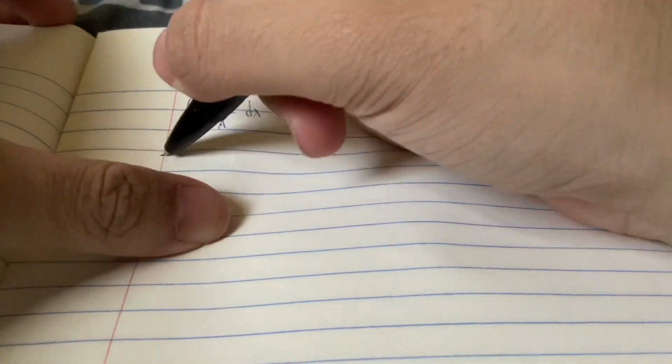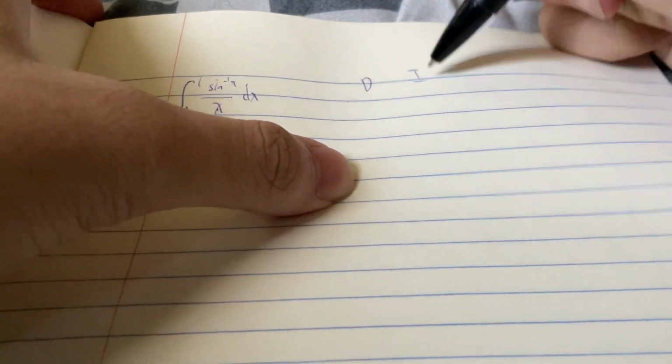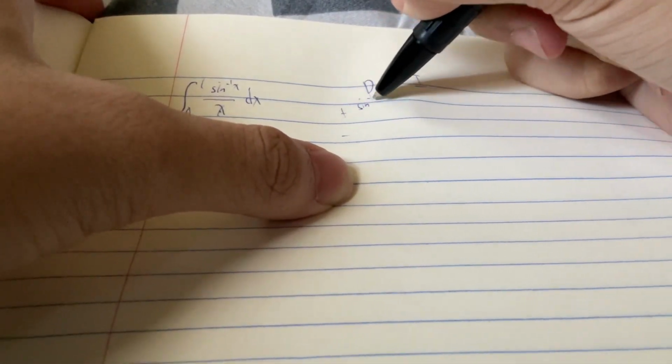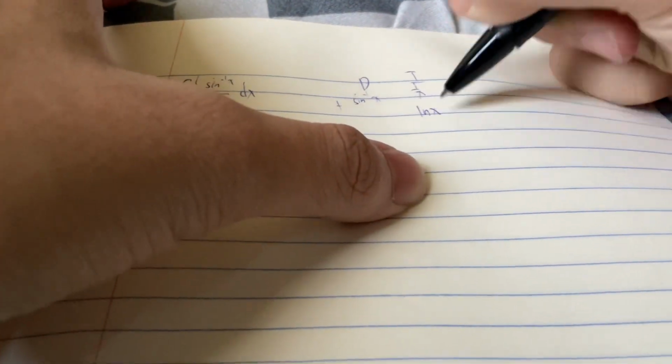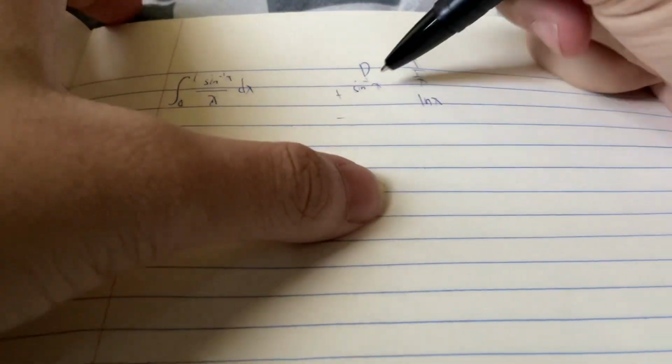To integrate inverse sine x over x from 0 to 1, first we're going to use the DI method, integration by parts. We're going to differentiate inverse sine x and then integrate 1 over x. To integrate 1 over x, you get ln x, with an absolute value, because we are doing an integral.